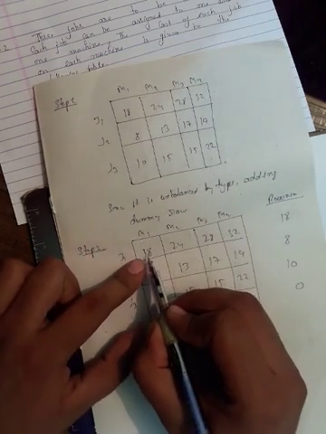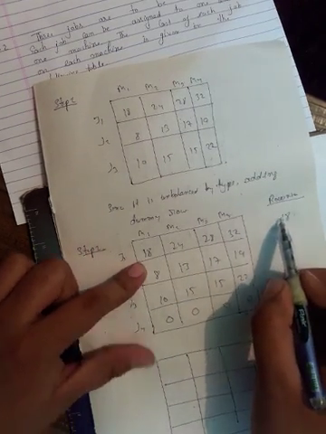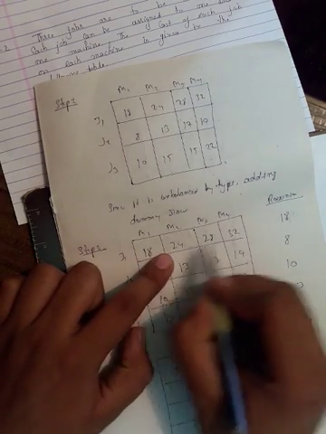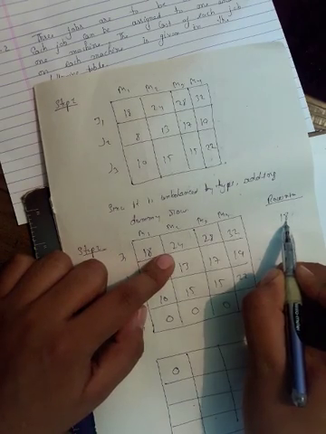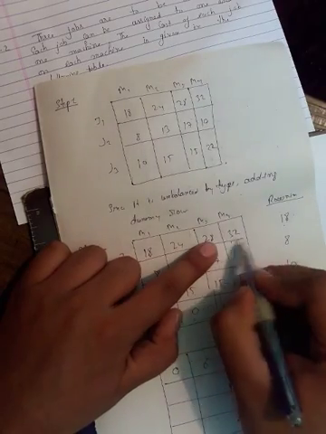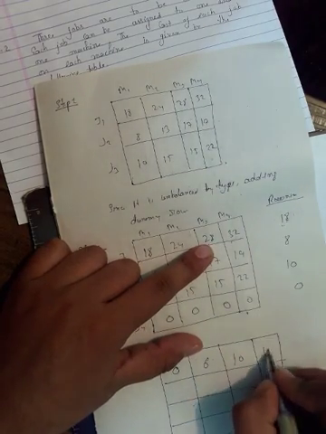we have to subtract the minimum value of the respective row from each row element. So 18 minus 18 is your 0, 24 minus 18 you will be remaining with the 6, 28 minus 18 is your 10, 32 minus 18 will be your 14.